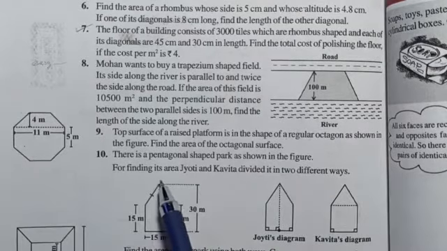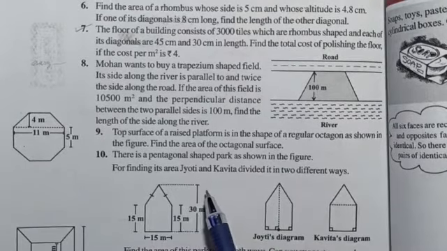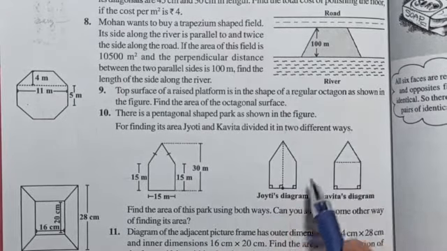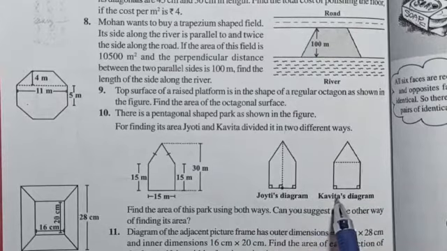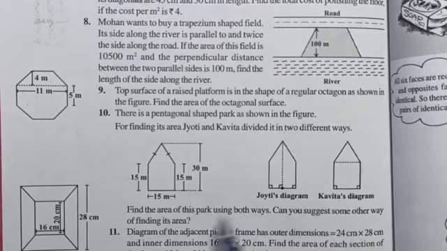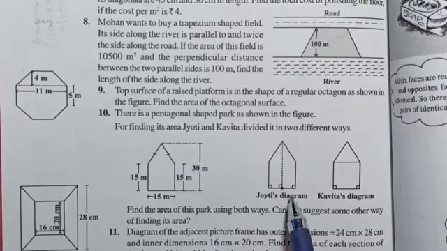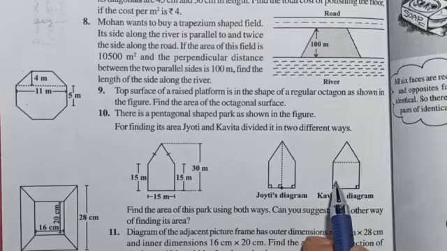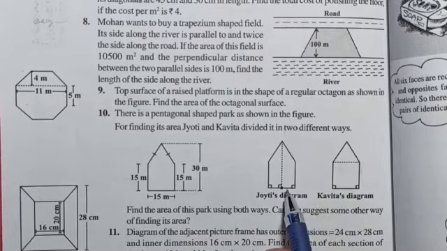For finding its area, Jyoti and Kavita divide it in two different ways. This is the diagram of Jyoti and this is the diagram of Kavita. Find the area of this park using both ways.